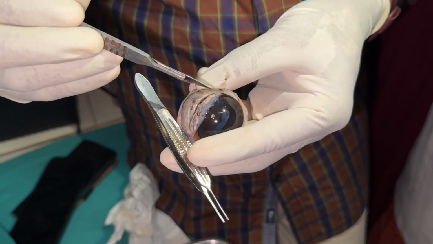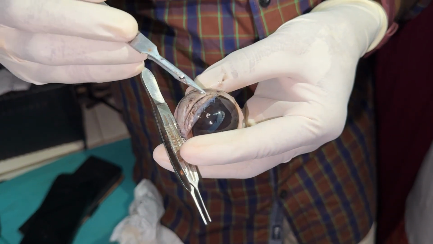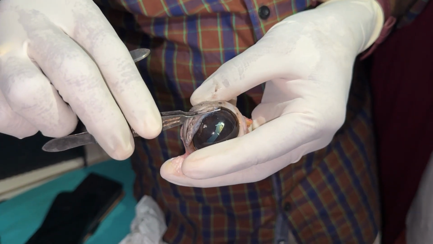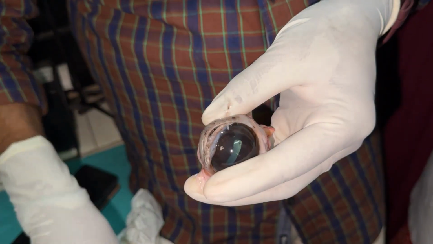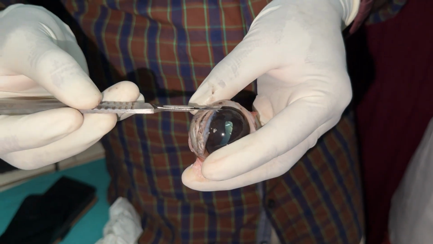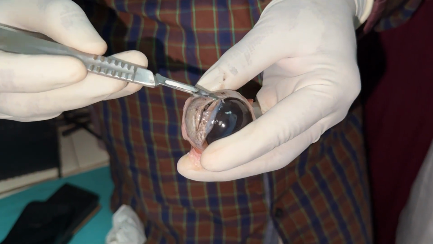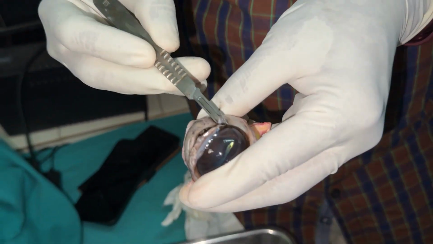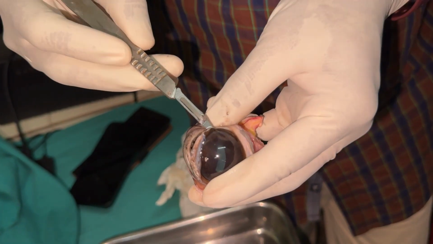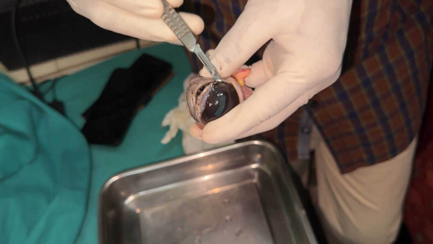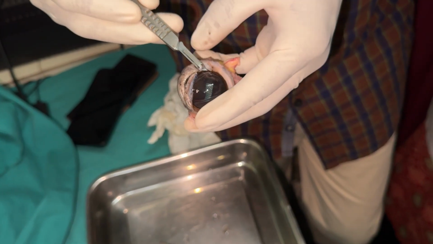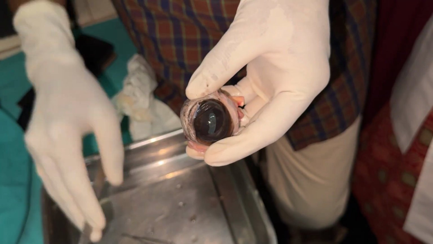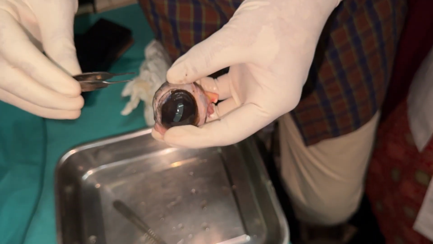Now the shape will be lost. The cornea becomes a membrane. The aqueous humor is draining out. You see? The structure of the cornea is lost, it becomes a membrane, and the aqueous humor has gone outside.